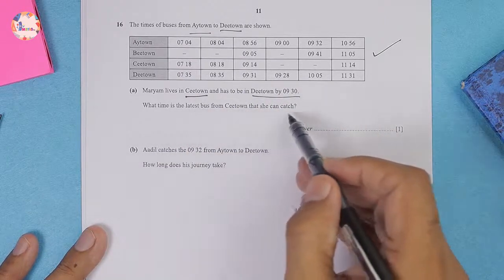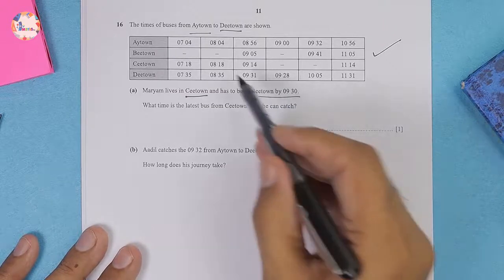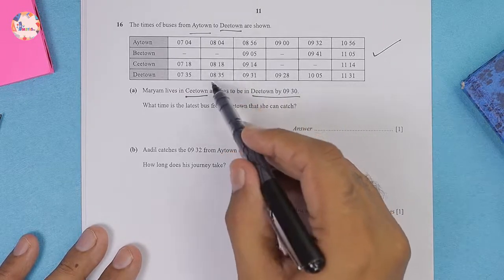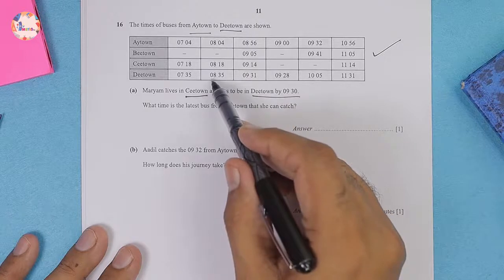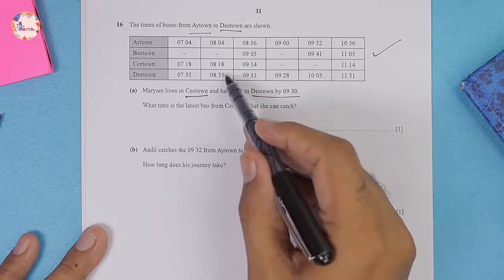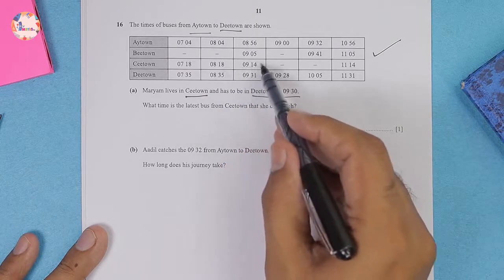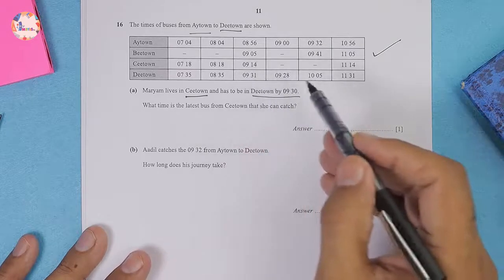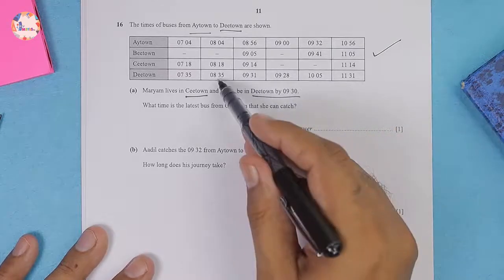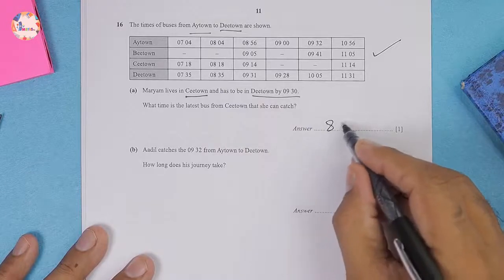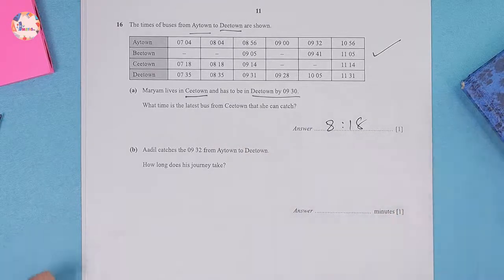So she can't take this bus, so she has to take this bus. What time is the last bus from C town that she can catch? So 8:15 she will be catching, then she will reach over here at 8:35. If she takes this bus, she will reach at 9:31, which is 1 minute delay. So we'll have to give the answer as 8:18. This will be our answer.